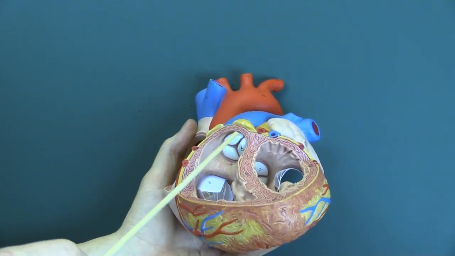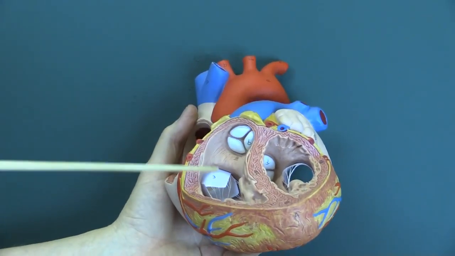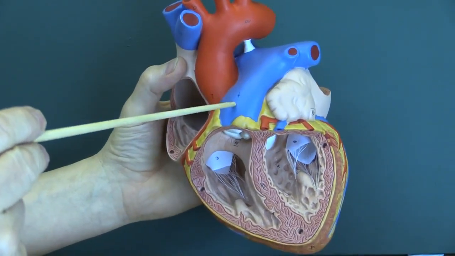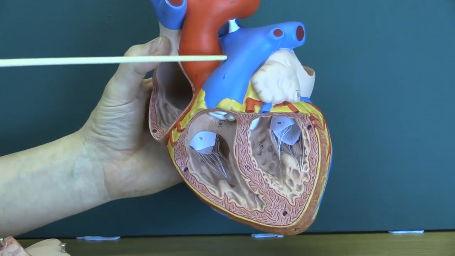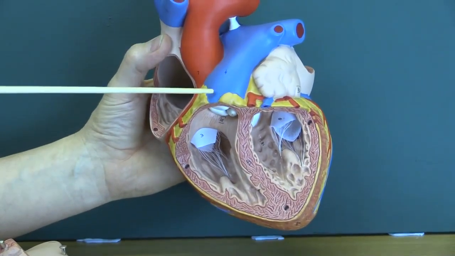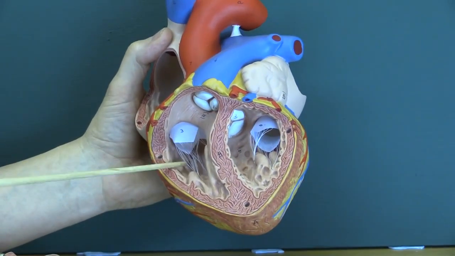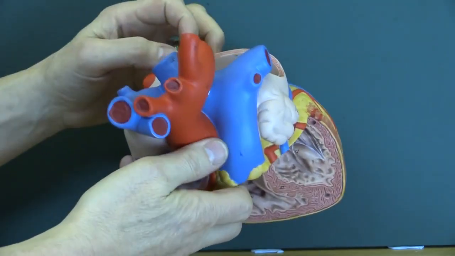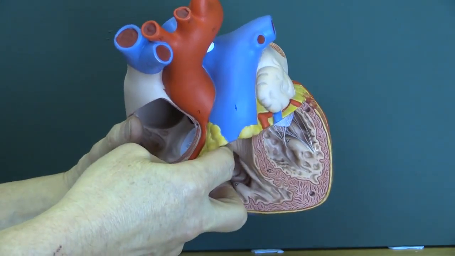So here we can see this valve here with 3 cusps is between the right ventricle and this artery here on top, which is in blue because it carries relatively deoxygenated blood. This is the pulmonary artery. This is the main trunk of the pulmonary artery, leaving the right ventricle. And we see this divides into 2 because one branch goes to each of the 2 lungs.